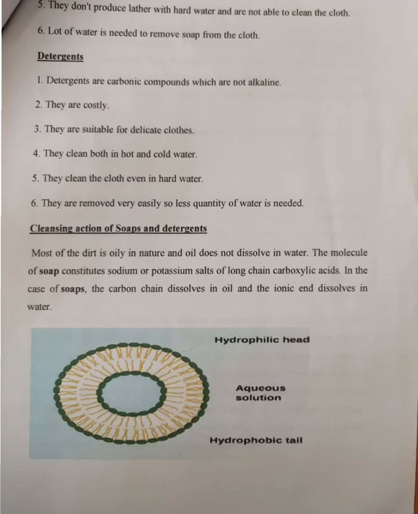Cleaning action of soap and detergent. This is the figure. In this figure, we see the hydrophilic head, aqueous solution, and hydrophobic tail. Most of the dirt is oily in nature and oil does not dissolve in water. The molecule of soap constitutes the sodium or potassium salt of a long chain carboxylic acid. In the case of soap, the carbon chain dissolves in oil and the ionic end dissolves in water.